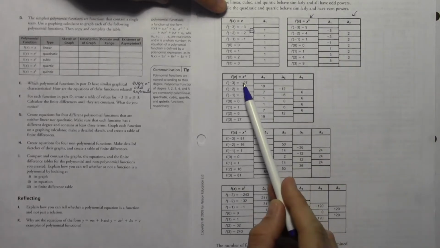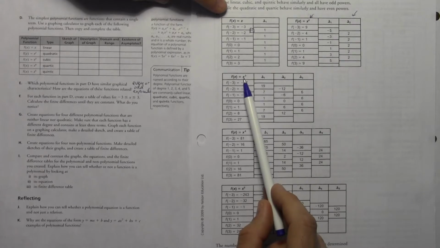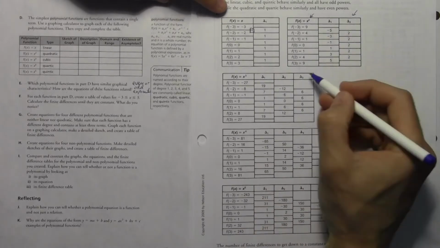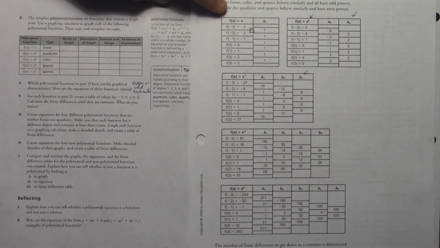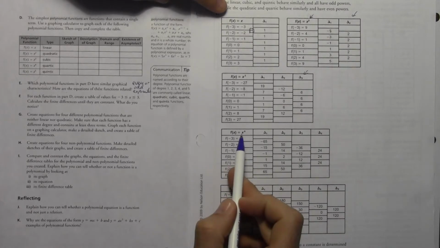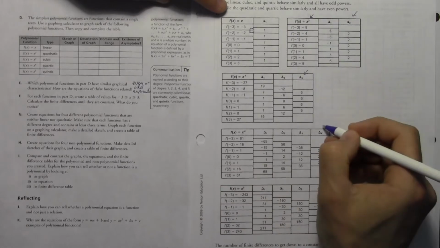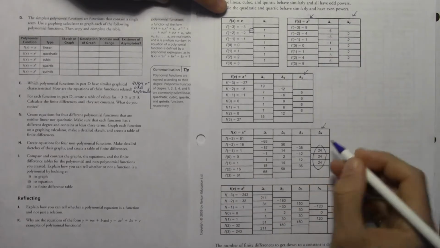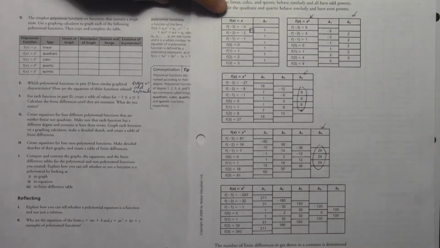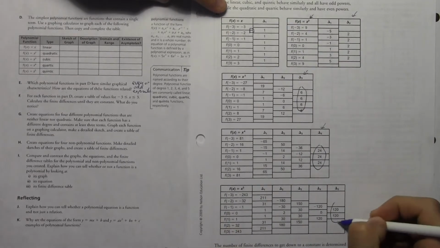Now what we're finding when we talk about cubic equations, it's not the first or second, but it's the third difference that's the same. Okay? Here we have an exponent of 4. It's the fourth difference that ends up being the same. And finally, for a quintic expression, it's the fifth difference that's the same.